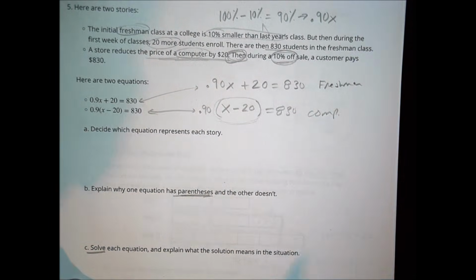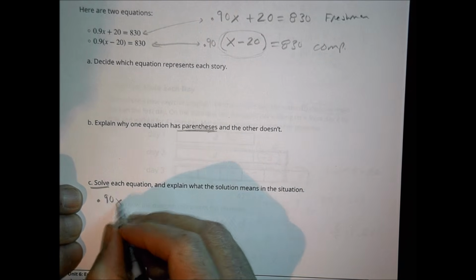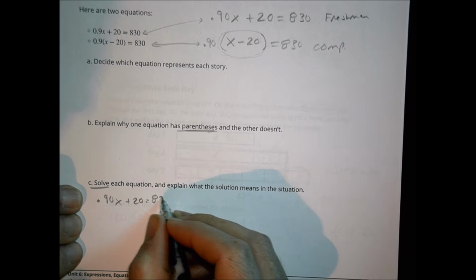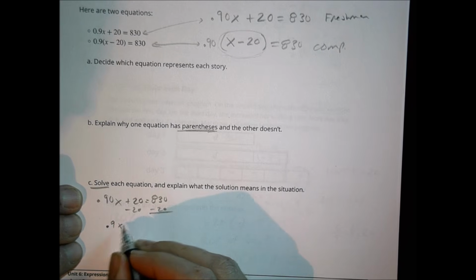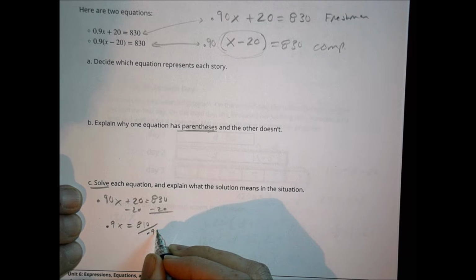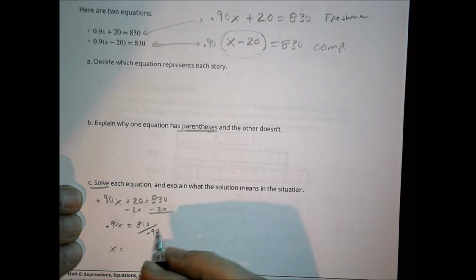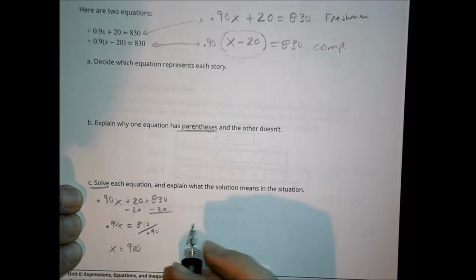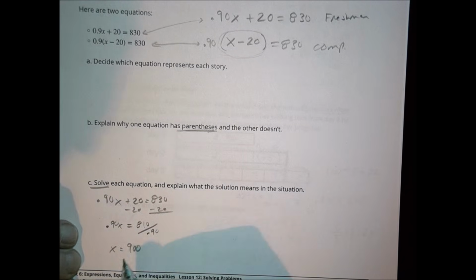Now let's go ahead and solve each one. We have 0.90x plus 20 equals 830. We subtract 20 from both sides, and we have 0.9x, or 0.90x, however you want to do it, equals 810. We divide by 0.9, and x equals 810 divided by 0.9, which is 900. So this represents the number of freshmen. Now, that is the number of freshmen last year. Okay, that's what the x stands for, because we're doing 90% of last year. So this is our freshman class last year.